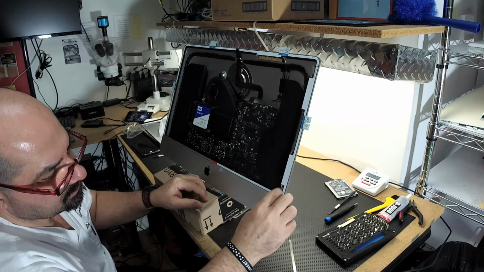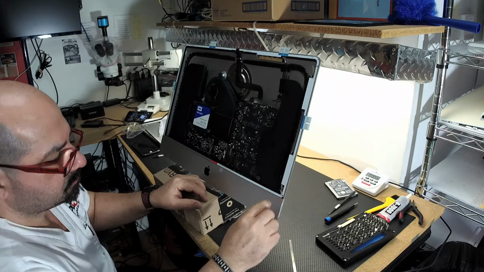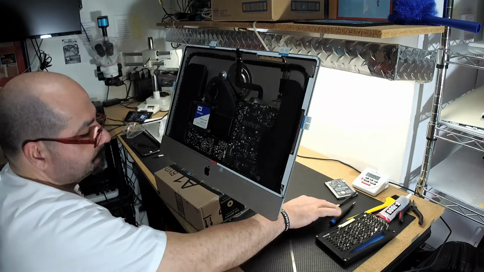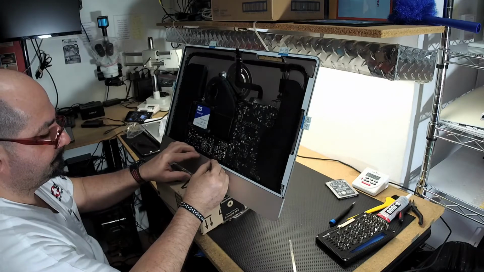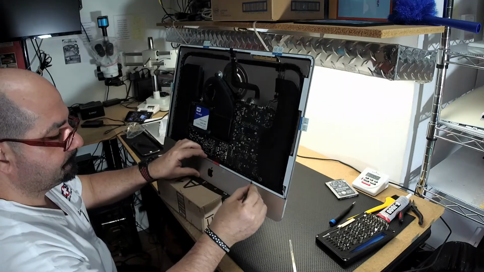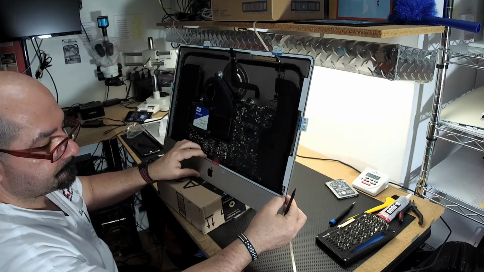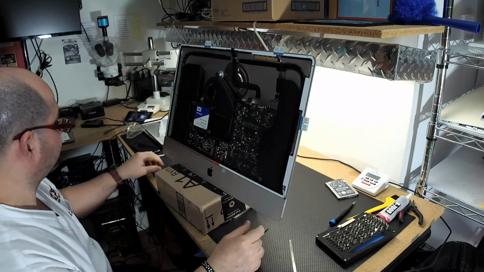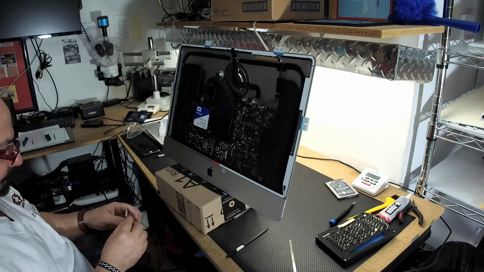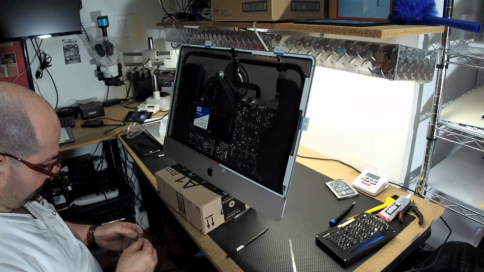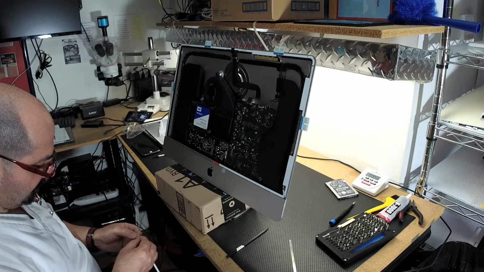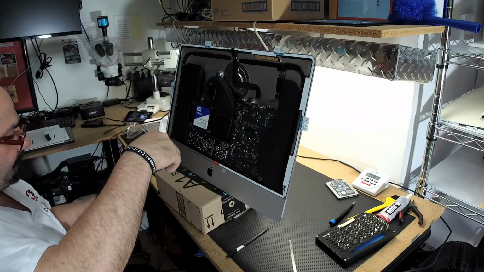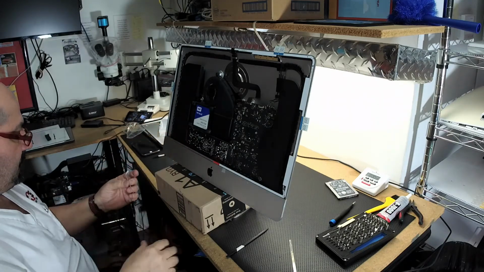Right, so these are the ones still sticking out. Which one is going to peel off here? Yeah, the back. Yep.